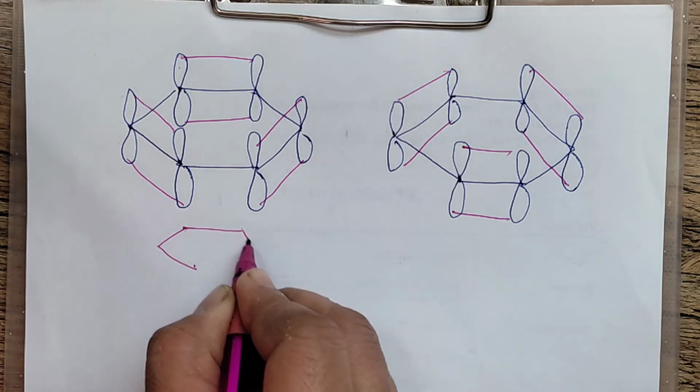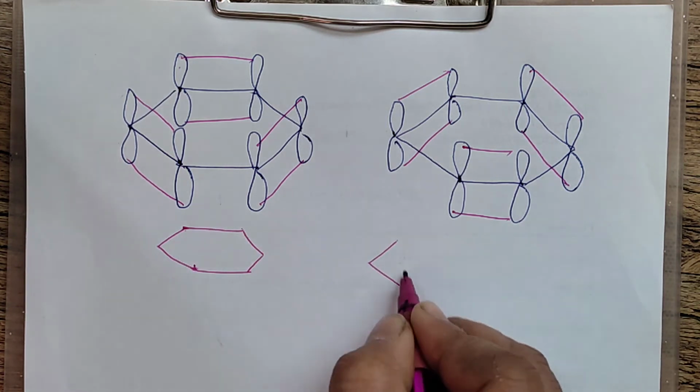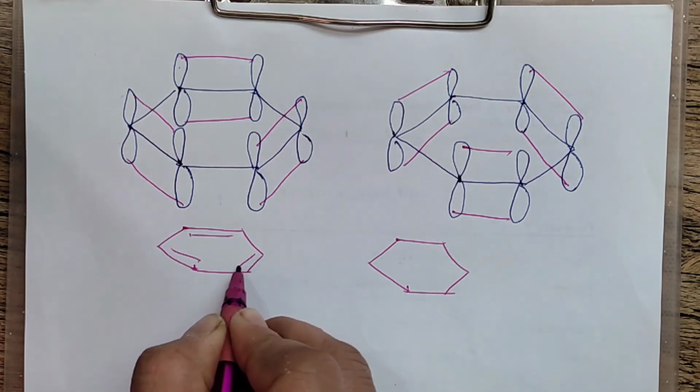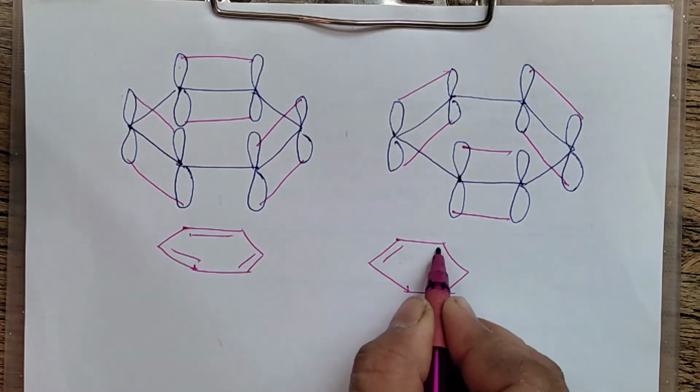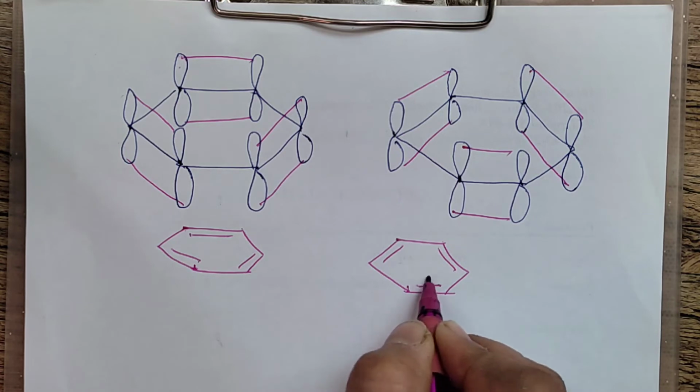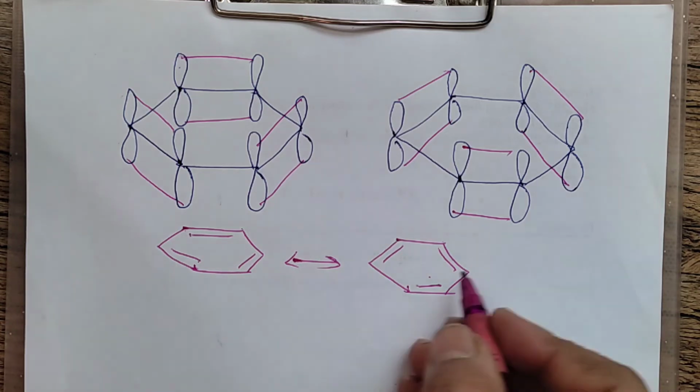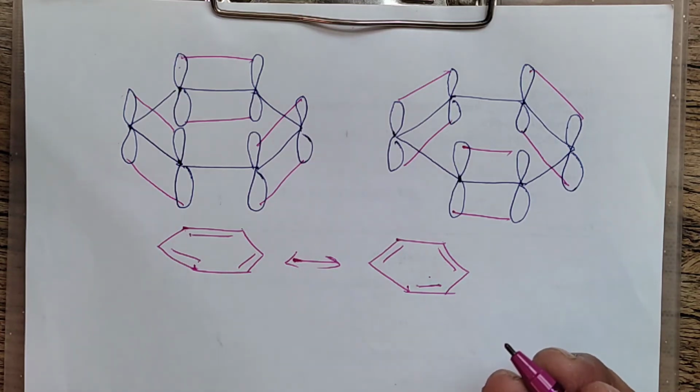You are getting two different structures of benzene, wherein in the first case these three are the pi bonds, in the next case these three are the pi bonds. This is what we spoke about in the beginning, that these are the pure p orbital. There are two possible structures of Kekule. These are the two resonating structures of the Kekule.